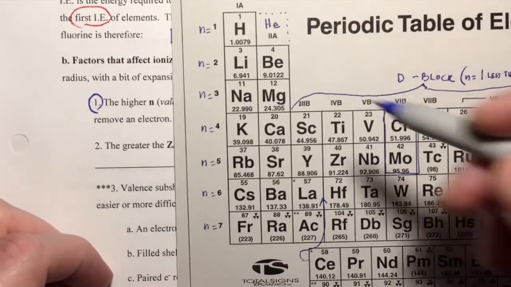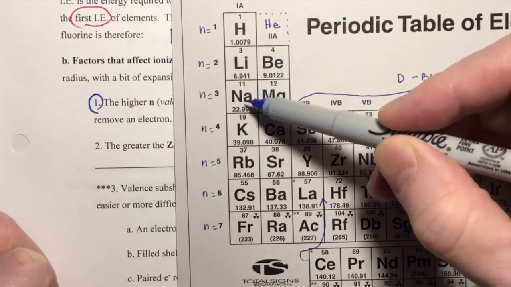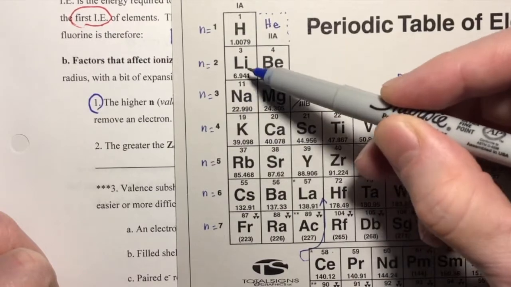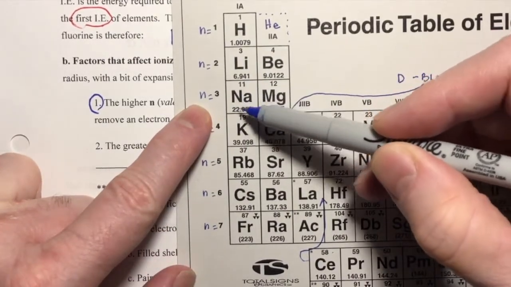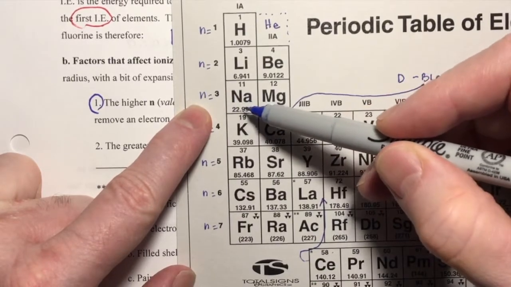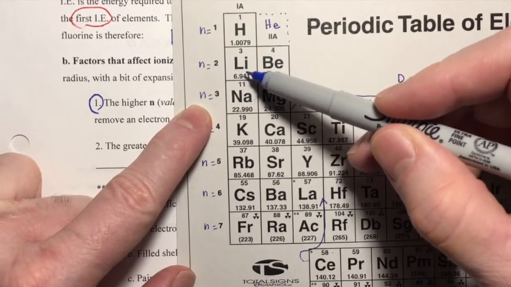If I'm comparing lithium and sodium, we know that sodium is a larger atom than lithium because sodium has an extra shell around it at the N equals 3 valence level compared to lithium, which only has the N equals 2 valence level.